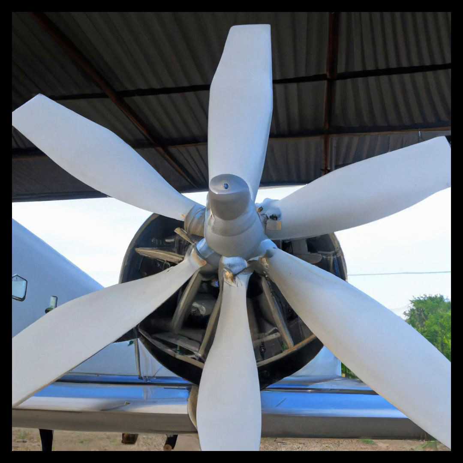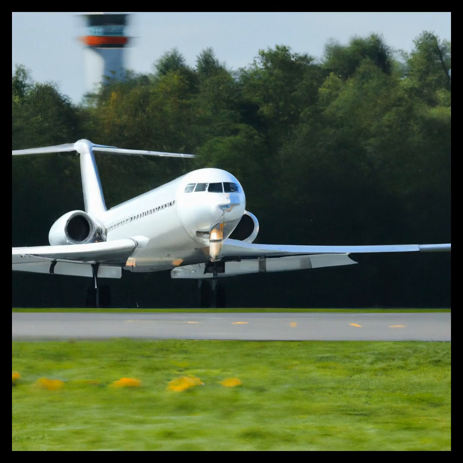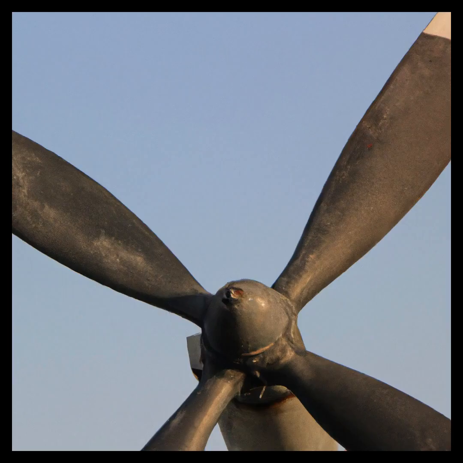Propeller engines, on the other hand, use a rotating propeller to generate thrust. The amount of thrust required to keep an airplane in the air depends on various factors, such as the weight of the airplane, the altitude at which it is flying, and the speed at which it is traveling. During takeoff, the airplane needs a high amount of thrust to accelerate down the runway and lift off the ground. Once in flight, the amount of thrust required is less as the airplane can maintain its altitude with less power.